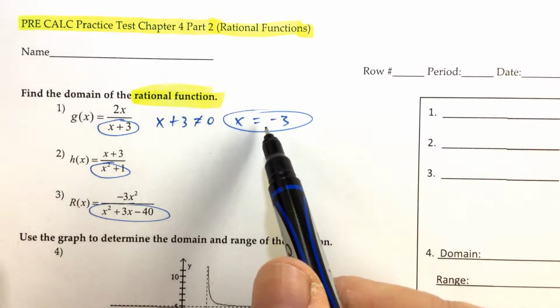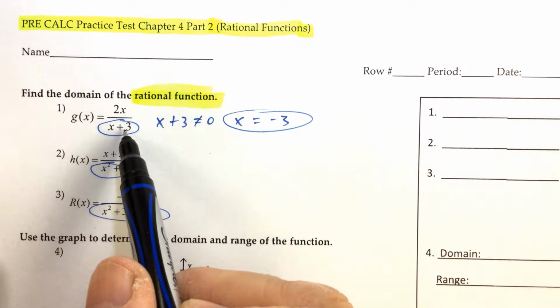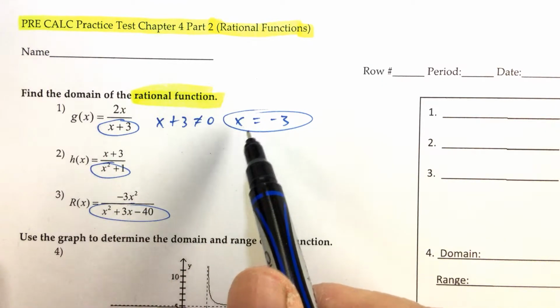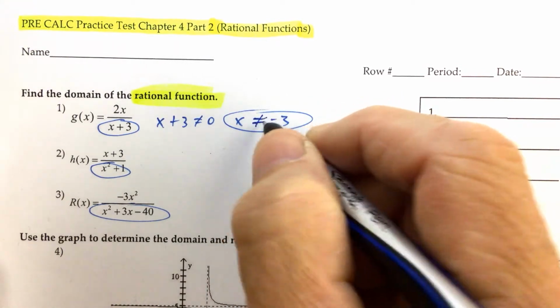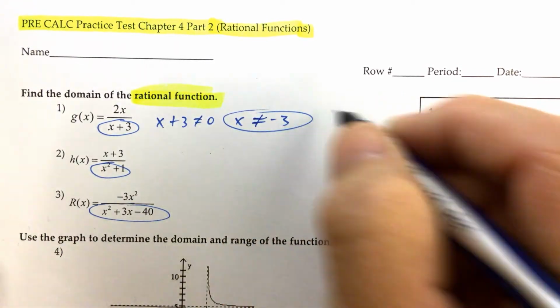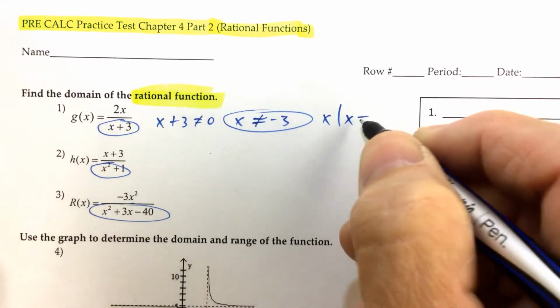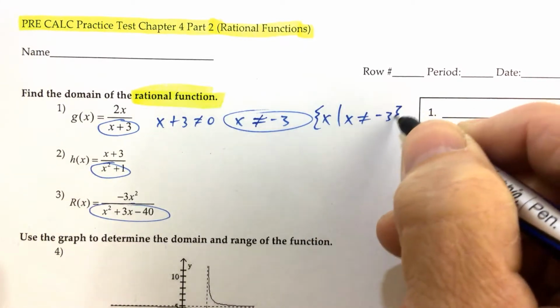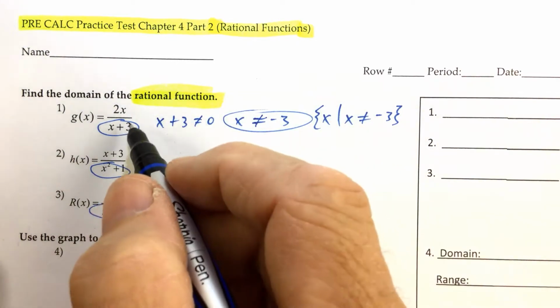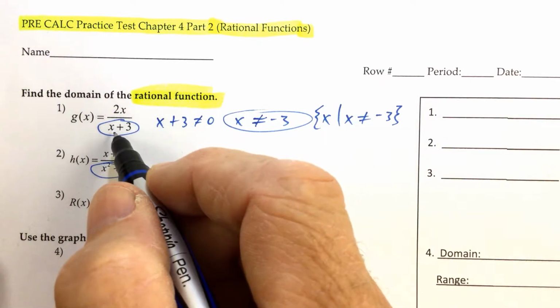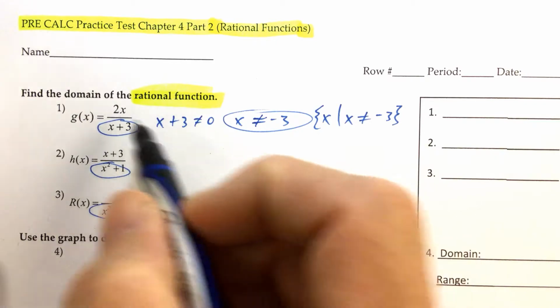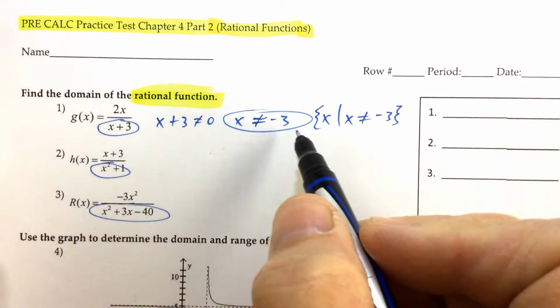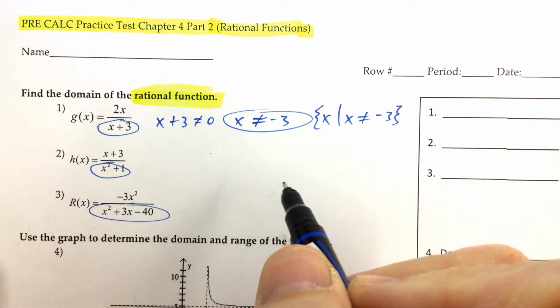So when we set this denominator equal to 0, we get x equals -3. So we say x is not allowed to be equal to -3. So that would be our domain: all values of x such that x does not equal -3. So there's our domain. You should also realize that since this factor of x plus 3 did not get canceled, if we were to graph this function, x equals -3 would be a vertical asymptote.